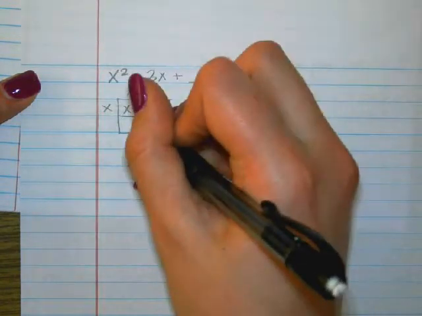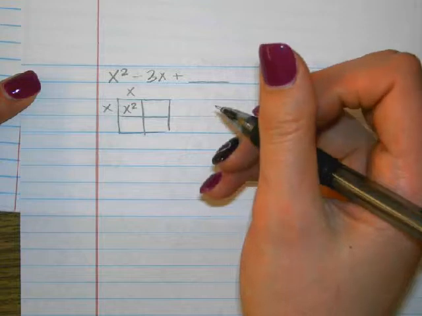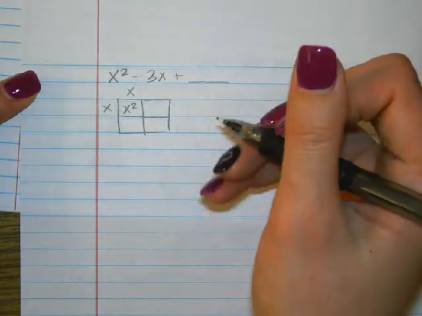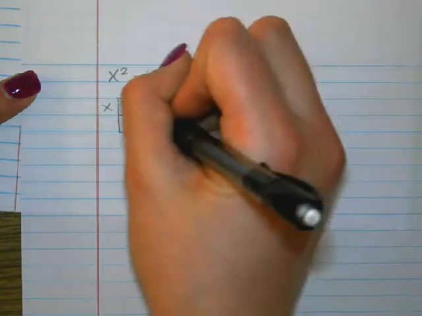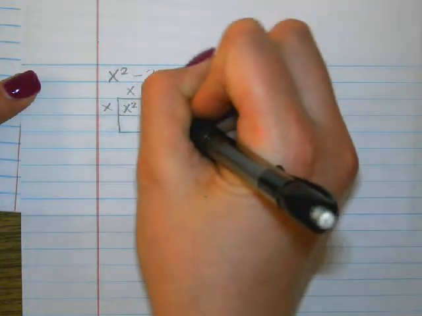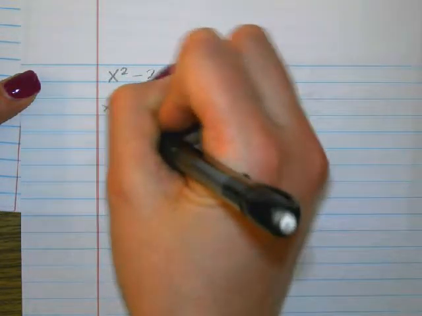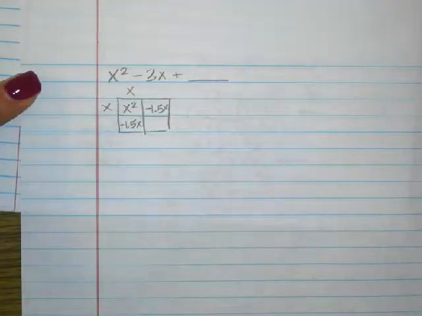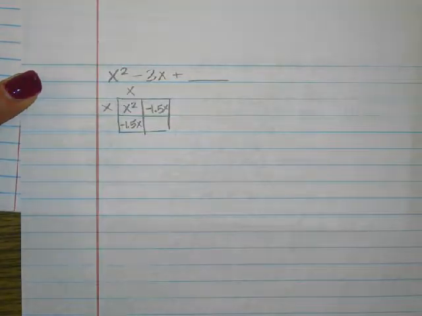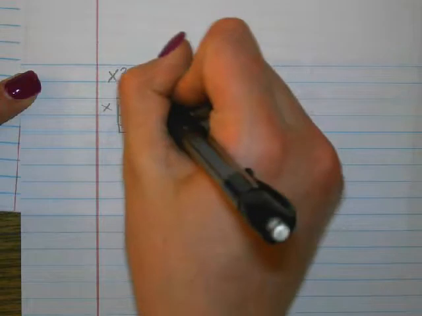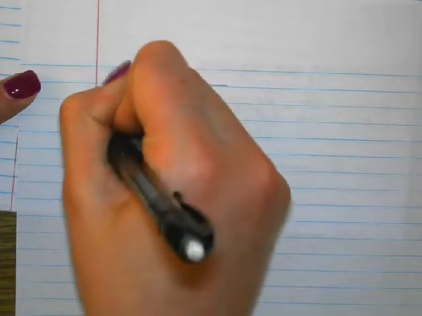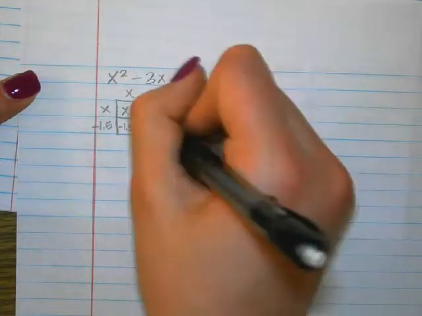And then when we split it in half, what do we have? So, and we're going to make sure it's negative, right? Negative 1.5x, negative 1.5x. And then if we multiply that by itself, then that's 2.25.